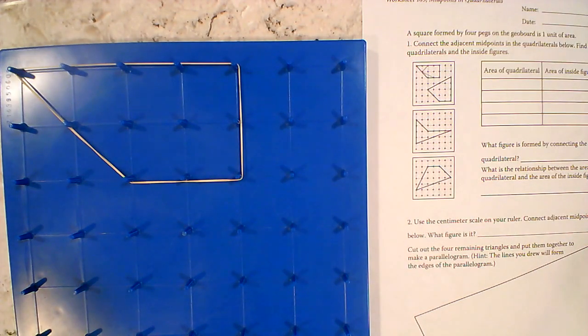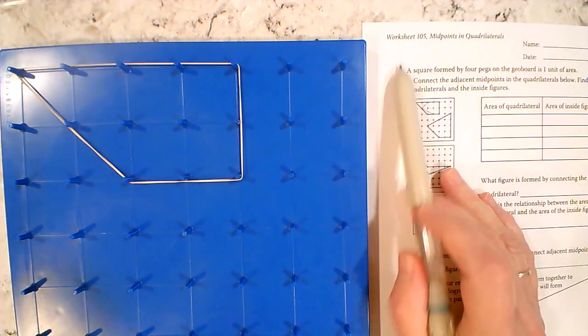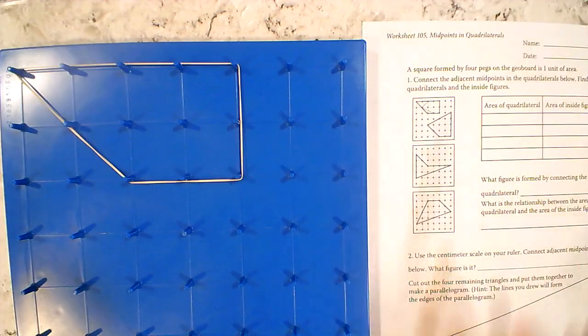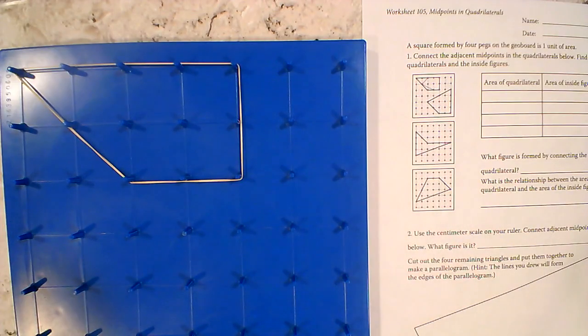I understand we're struggling a little bit with Level E Worksheet 105, and I wanted to walk you through a few of these. First of all, the child does not know how to find the area of a quadrilateral based on a formula. The algorithm has not been discovered yet.